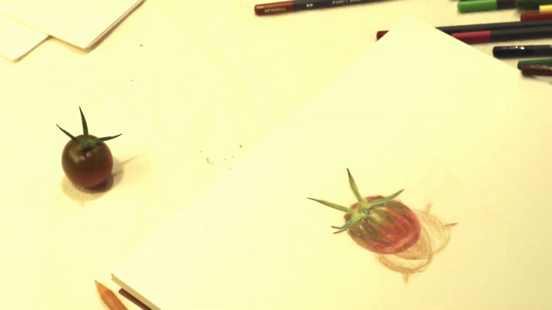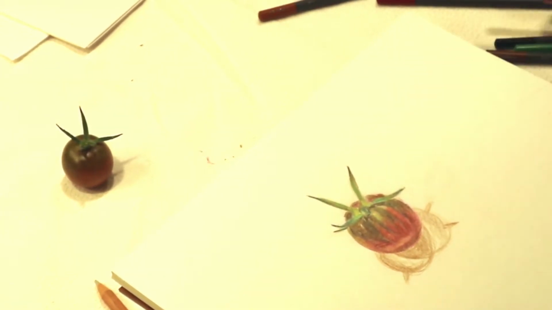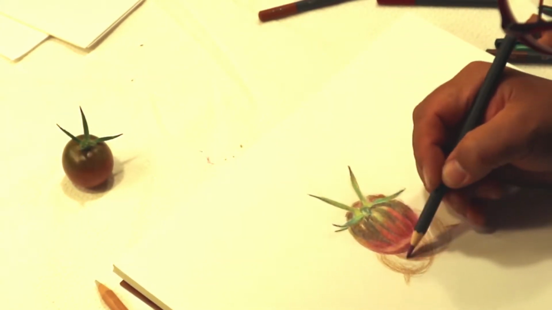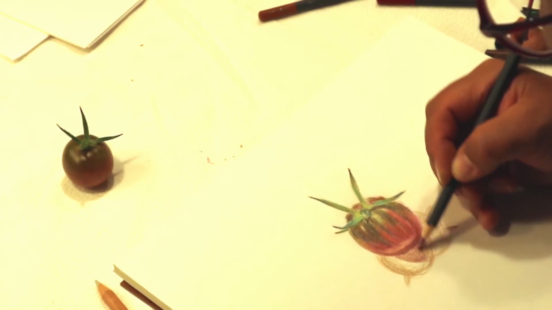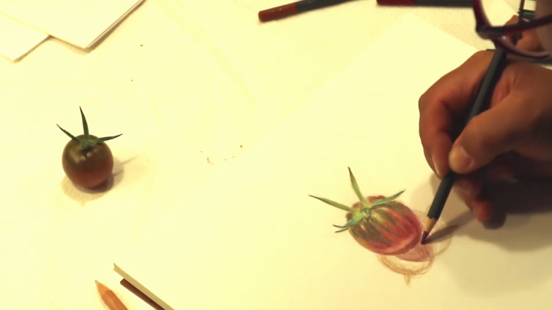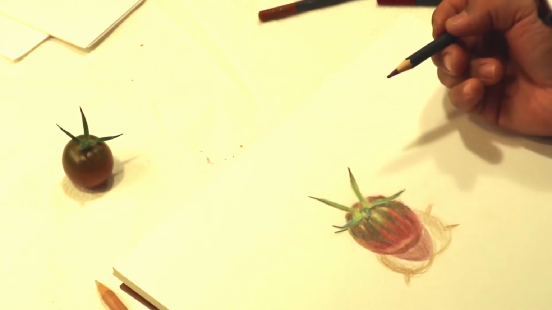Okay, and then what other color influences are there? So what I would use is this kind of pinkish purple that I used in the plum tomato, or this cherry tomato. And I'm going to mix that in with the brown color because the color of the tomato will influence the color of the shadow.